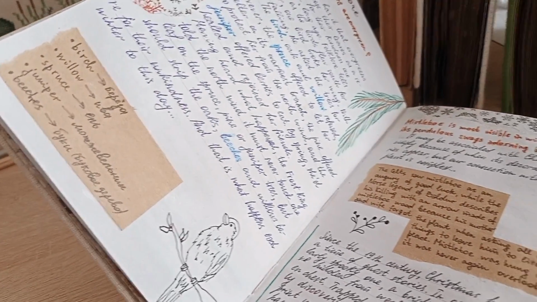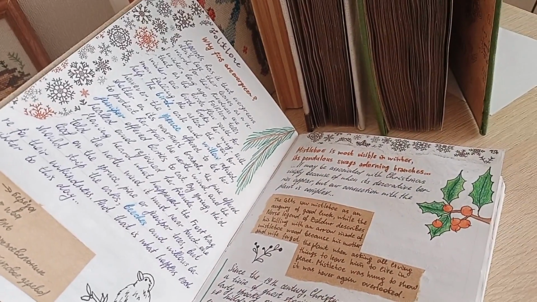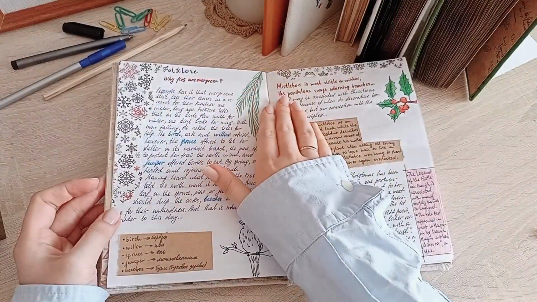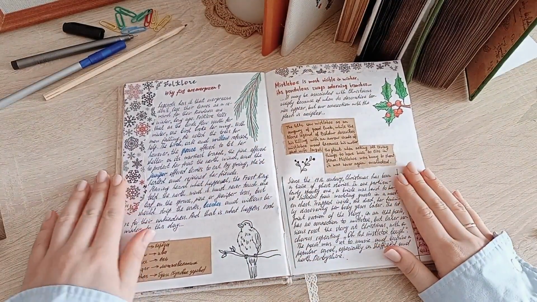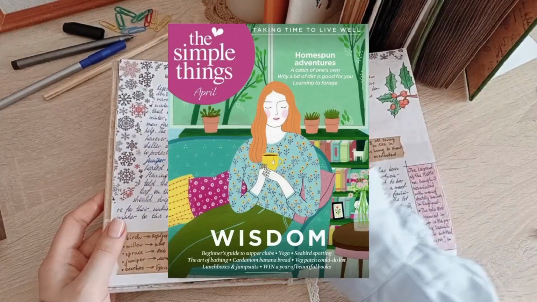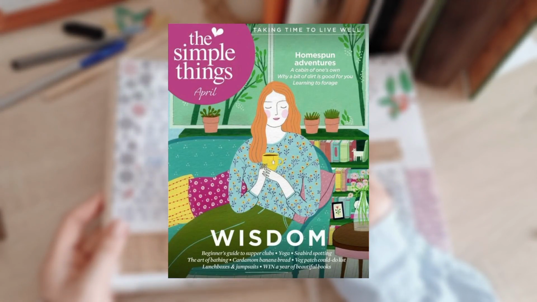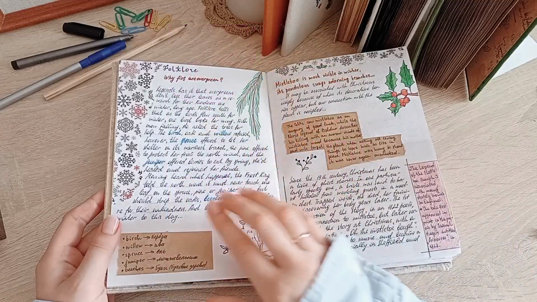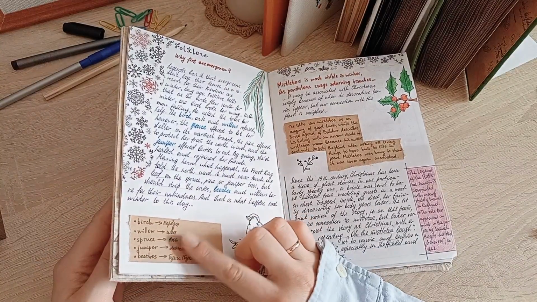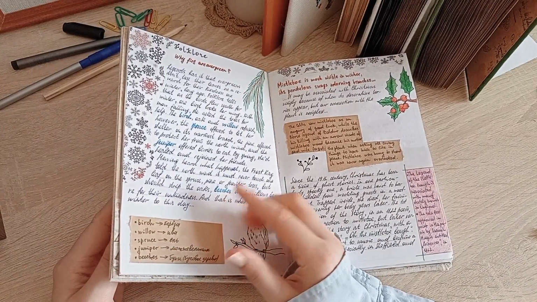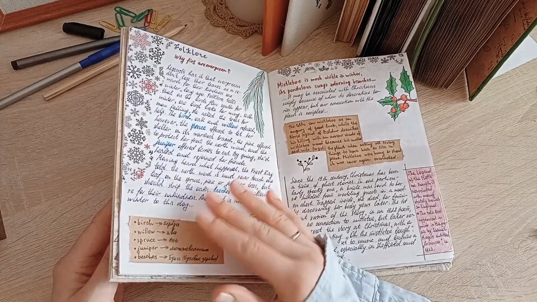And on the following pages I made this spread, again with a Christmas theme. These are some article extracts. As far as I remember, from the magazine Simple Things, I might be mistaken though. And here I already created this little, what shall I call it, vocabulary note, vocabulary list maybe.